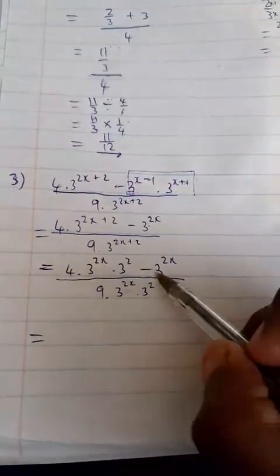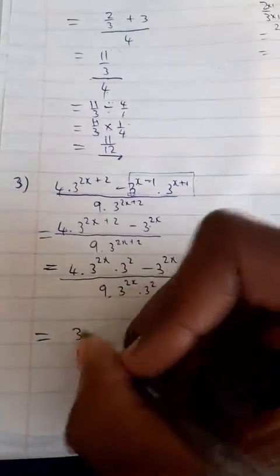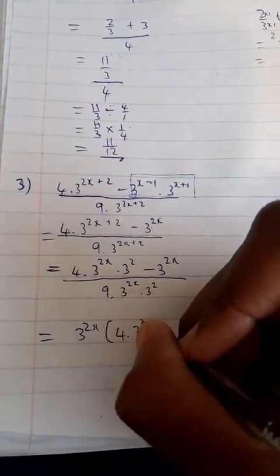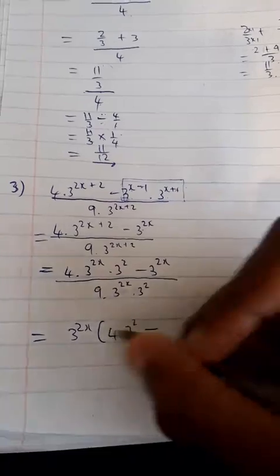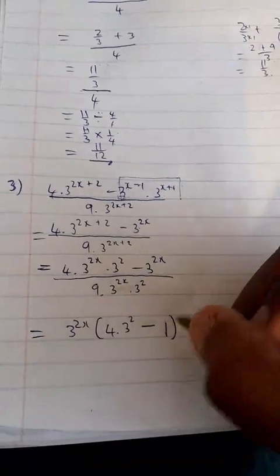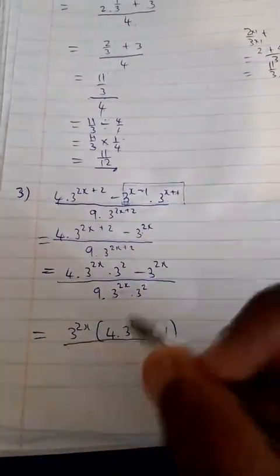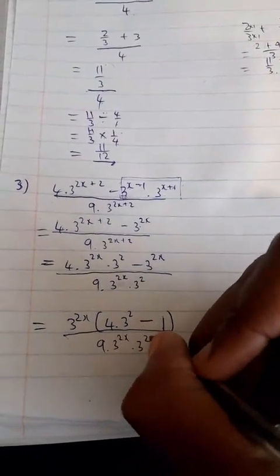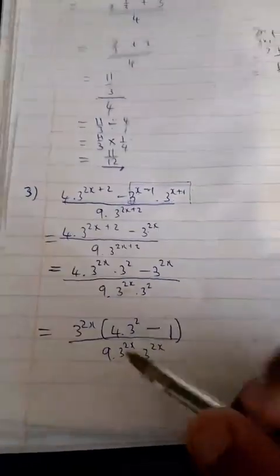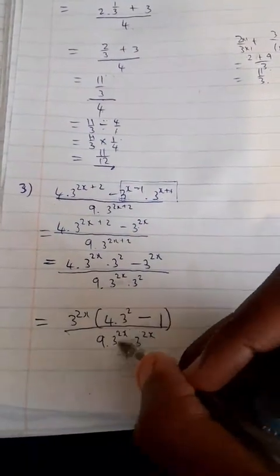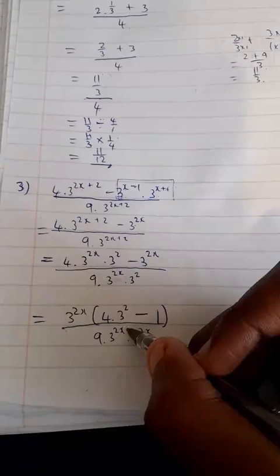Continuing on, in the numerator, you can clearly see that there's a common factor, 3 to the power 2x. So let us take that out, which leaves us on the left with 4 times 3 to the power 2. On the right, we are left with, what's 3 to the power 2x times what gives me back 3 to the power 2x? I'm left with 1. Very important, okay? Over 9 times 3 to the power 2x times 3 to the power 2. Now, multiplication, so therefore cancellation is possible. 3 to the power 2x and 3 to the power 2x will leave me with 1 and 1.